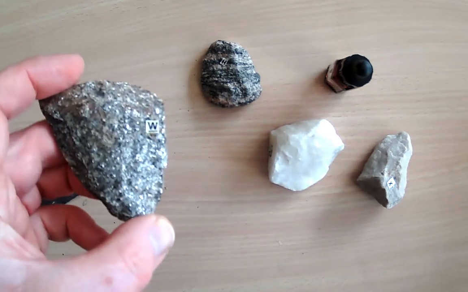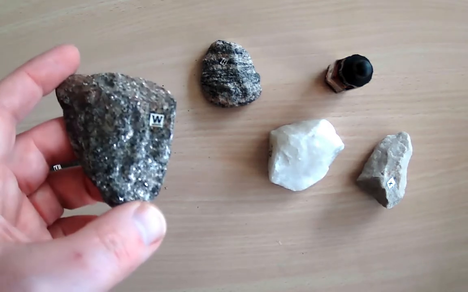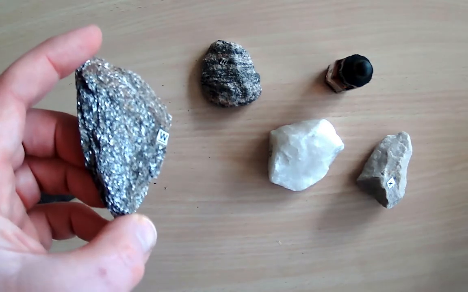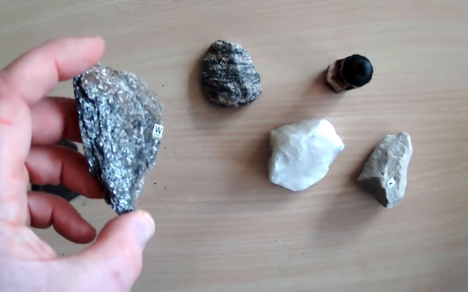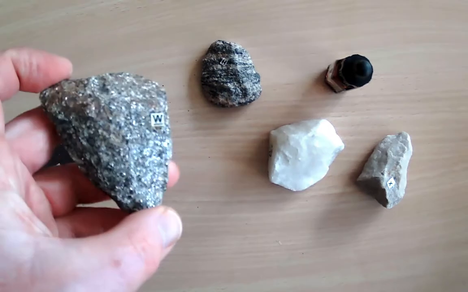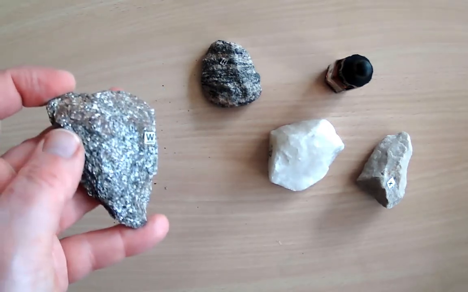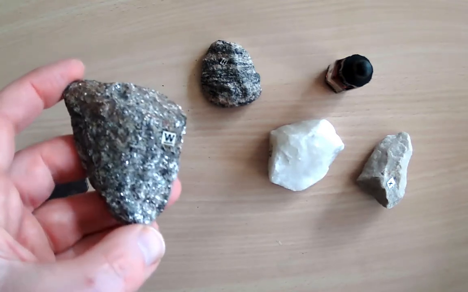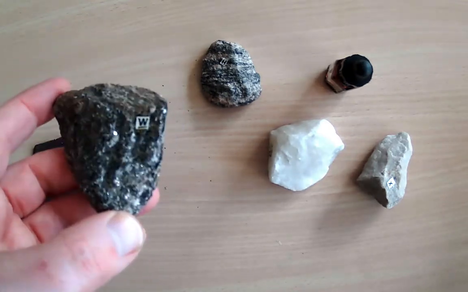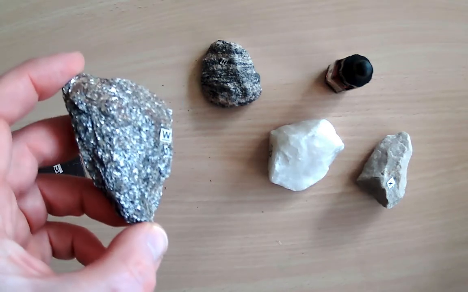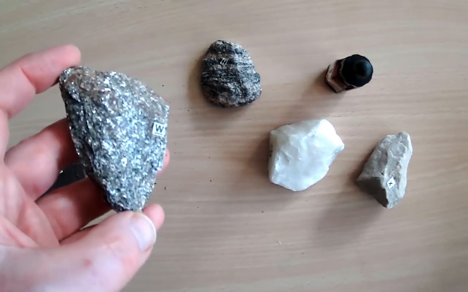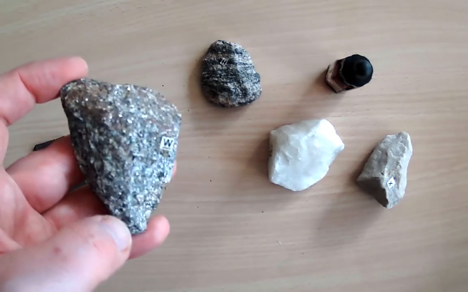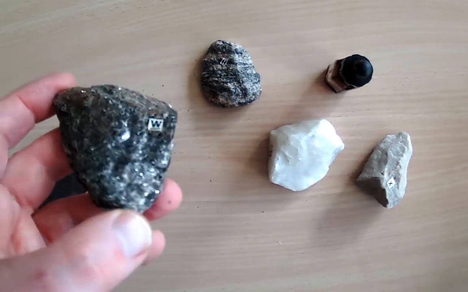Specimen W then, schist, is different in appearance. In this one we can see crystals. In fact, there's very distinctive flat, sort of flaky crystals that are mostly sort of silver in colour. There are some darker coloured ones though that are also quite flaky. In addition to that, there are some colourless minerals in here as well. But the key mineral is this flaky one.